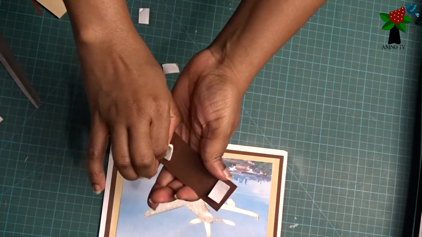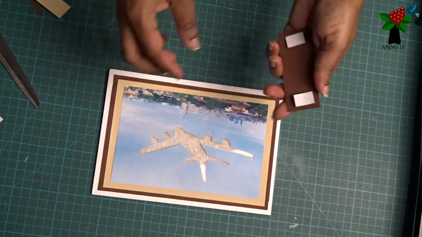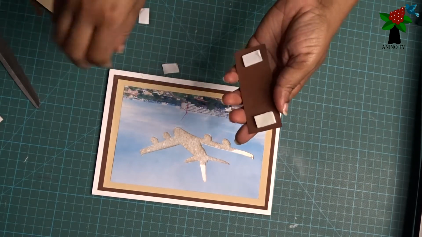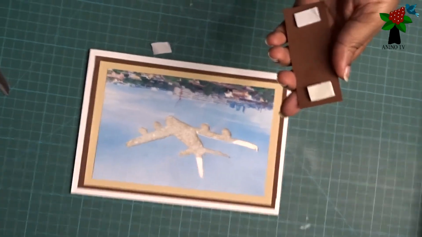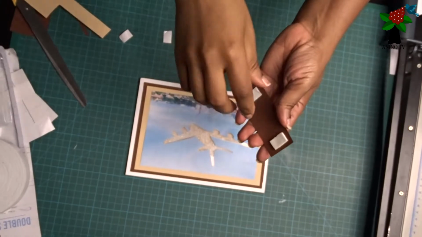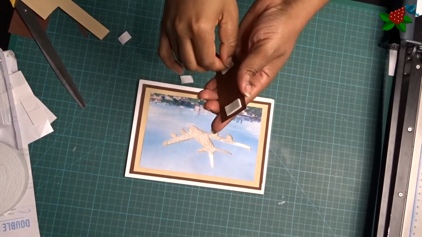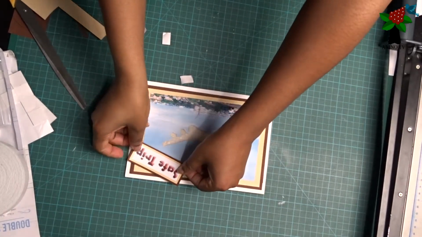So I'm putting sticky foam pad at the back. And here we have our sentiment. I'm just going to put it.